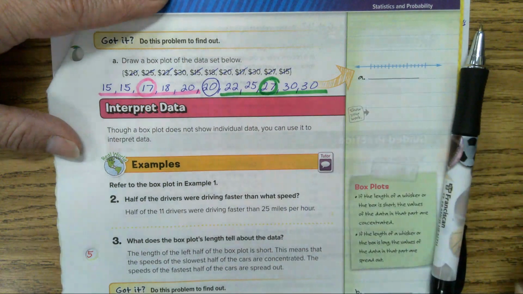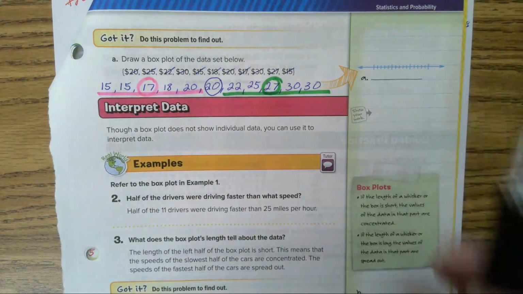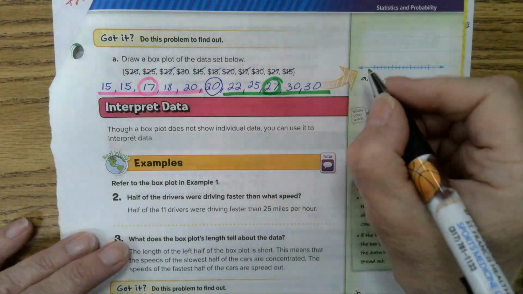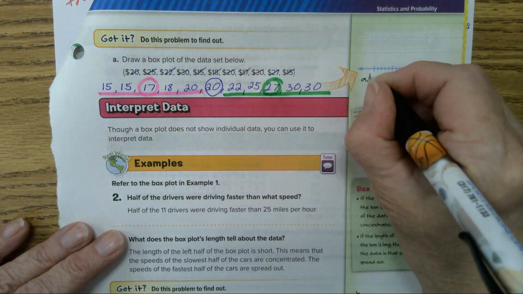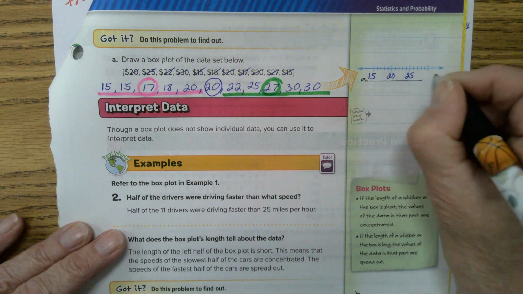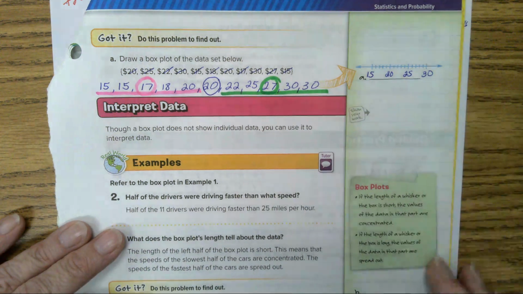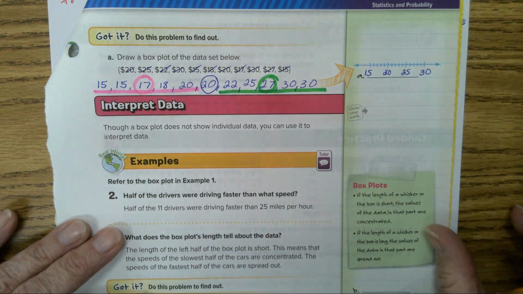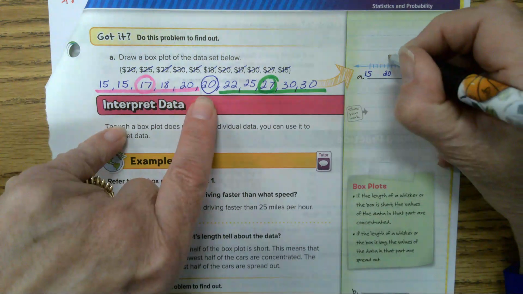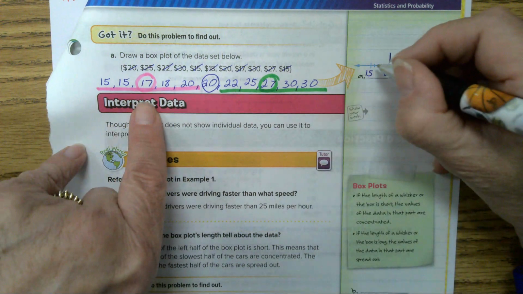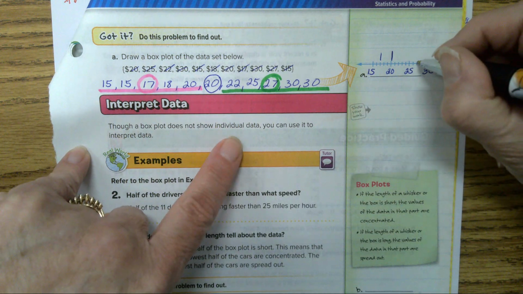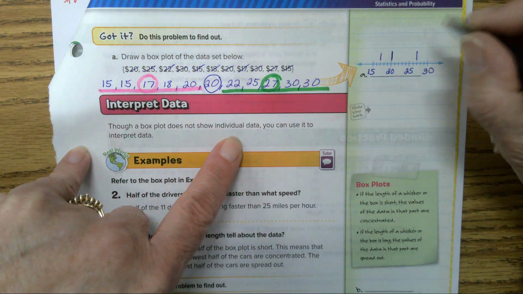All right, so now let's make our box and whiskers. On this one here, our smallest number is 15, so I'm going to say 15, 20, 25, 30. I'm just going to write down by 5s. It's such a tiny number line. All right, so I'm going to put a vertical line over 20, a vertical line over 17, that's 17, and over 27. That's my box, right?